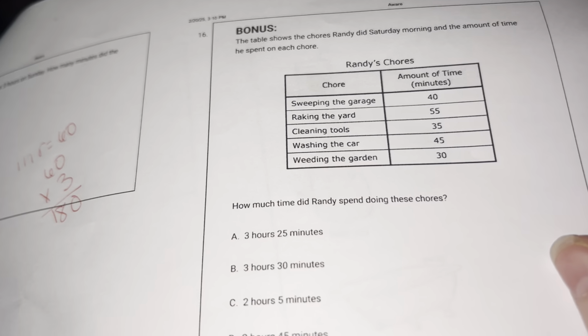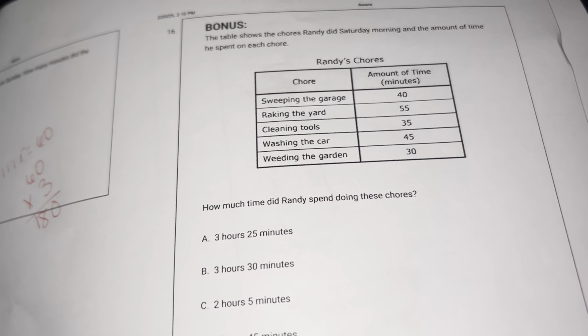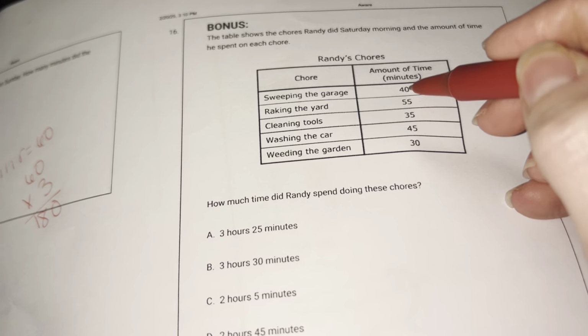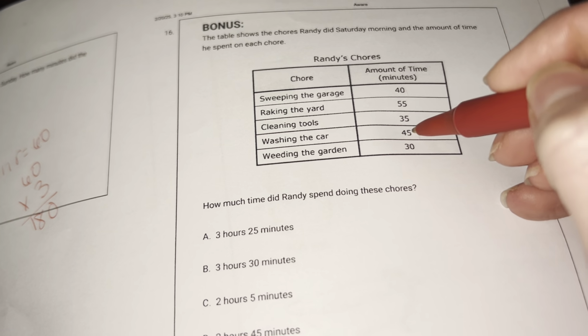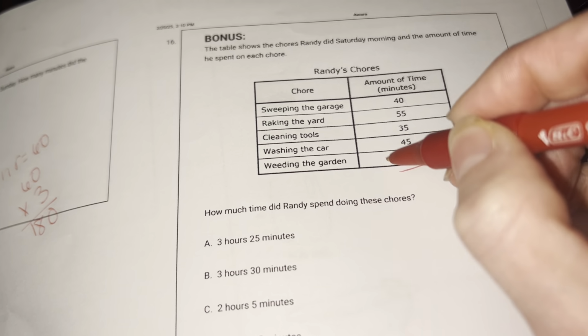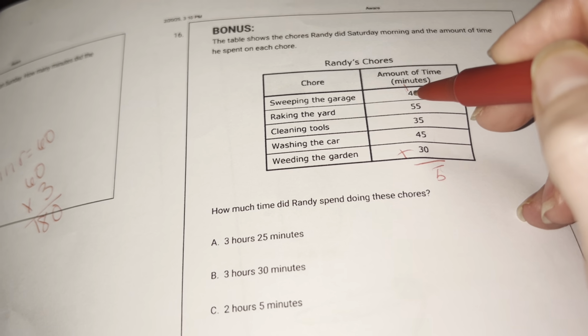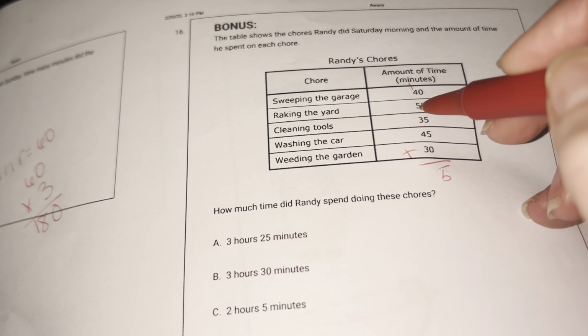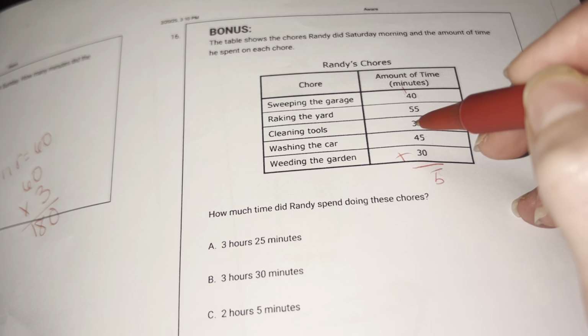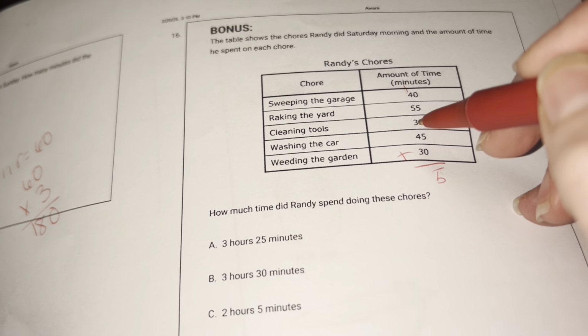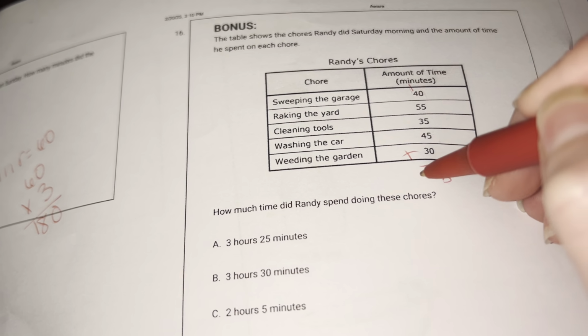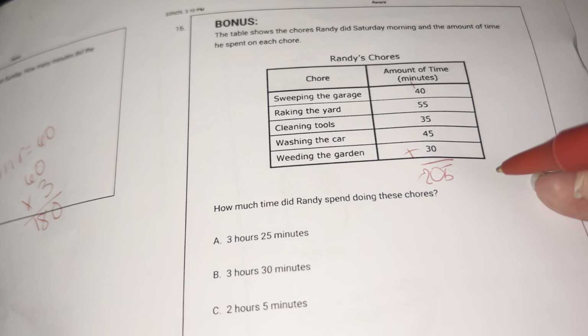Okay, and then number 16, which is the bonus, it said how much time did Randy spend doing these chores? So if we add these numbers together, we have 5, 10, 15. So 15, carry my 1. 1 plus 4 is 5. 5 plus 5 is 10. 10, 3 and 3 is 6. 10 plus 6 is 16. 16 plus 4 is 20. So I have 205 minutes.